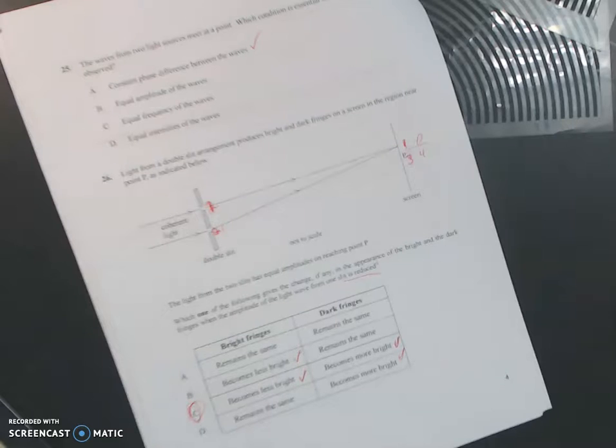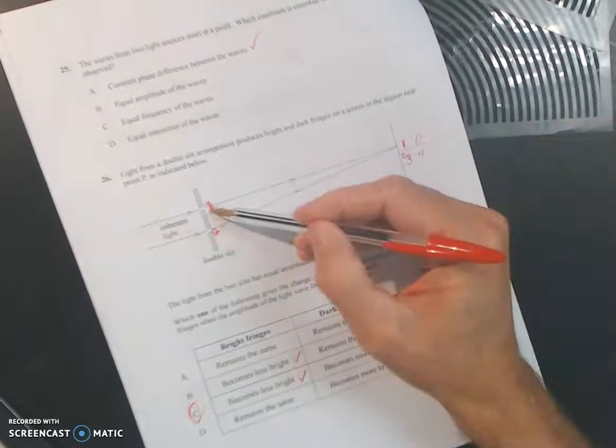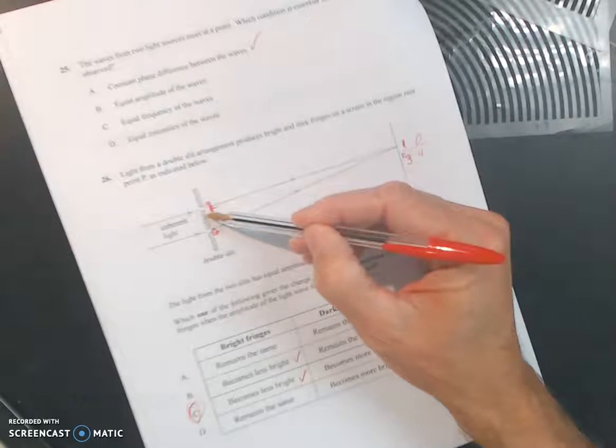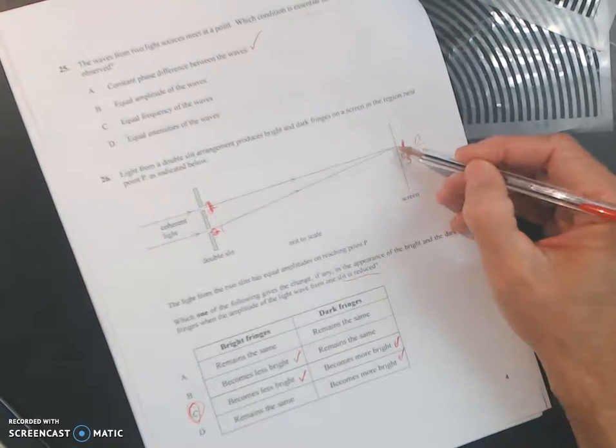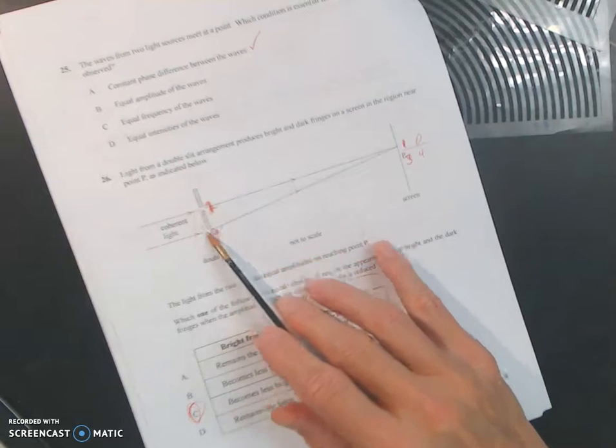All right, after some technical difficulties, I'm back at this. I left off on number 26. We were looking at if light was coming through these and then they created a bright spot and then a dark spot. So let's say that these had the same intensities.